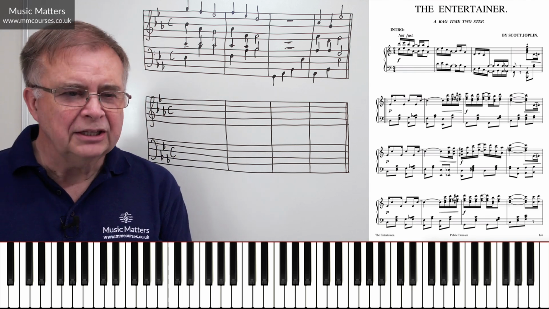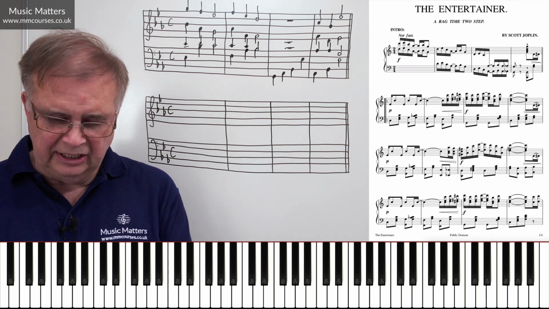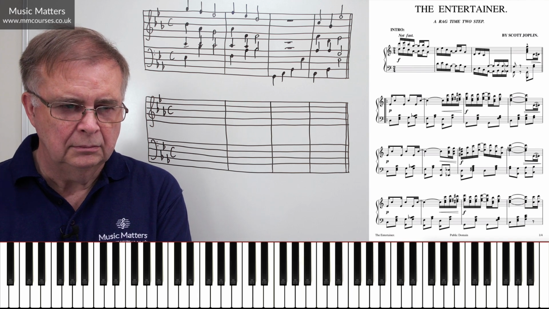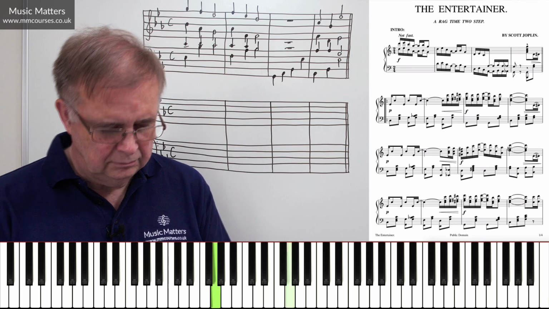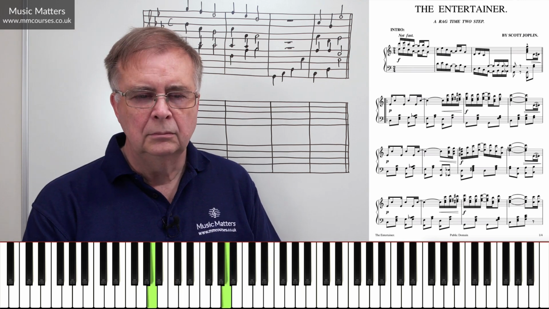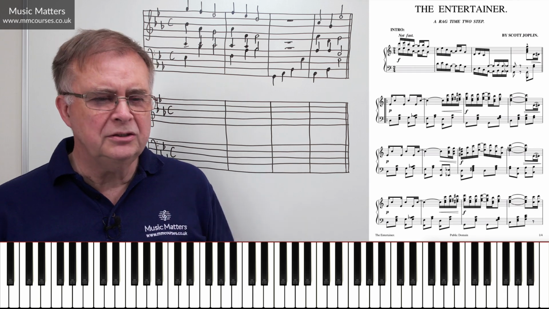Well, if you look at the first bar, or the first measure, Scott Joplin could have written this. And then he could have carried on. And there wouldn't have been any syncopation in sight. But you notice what he does?